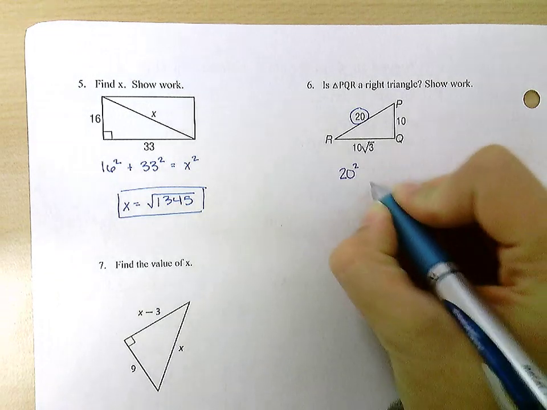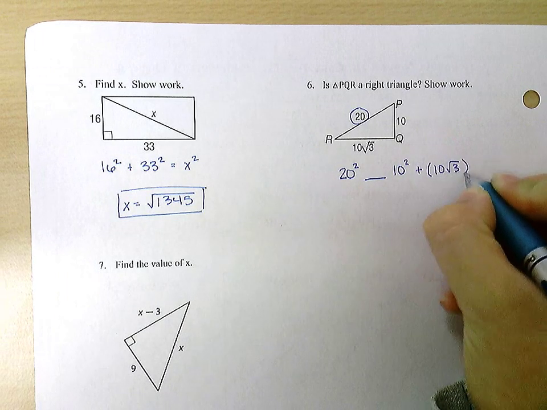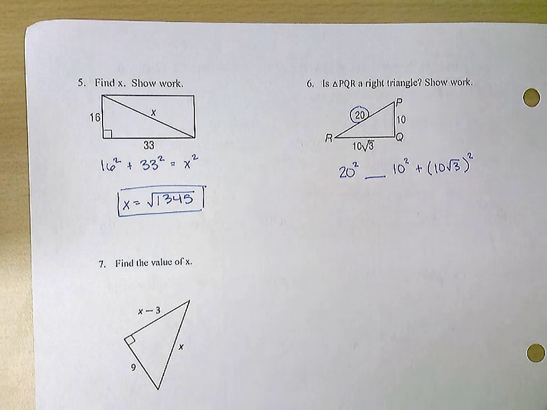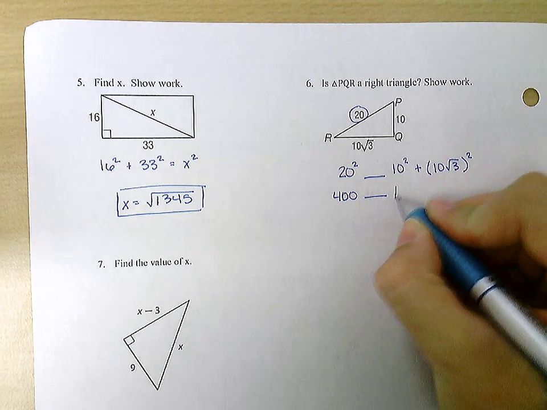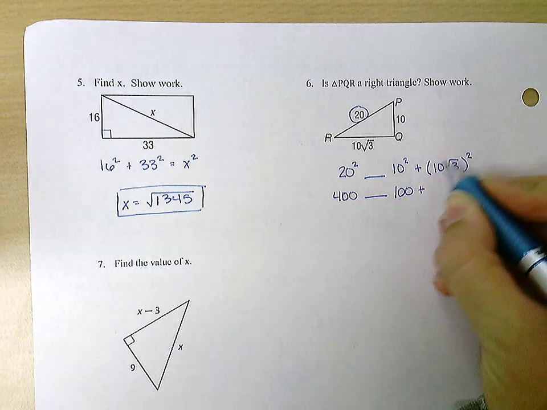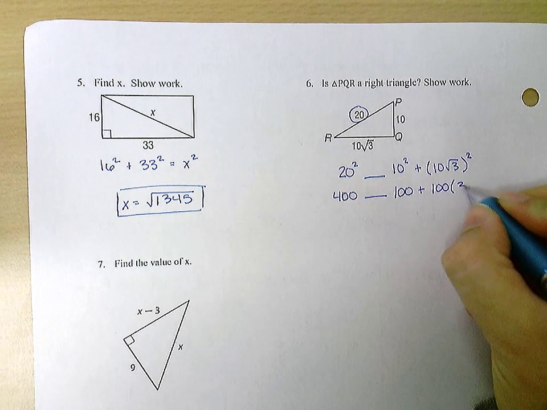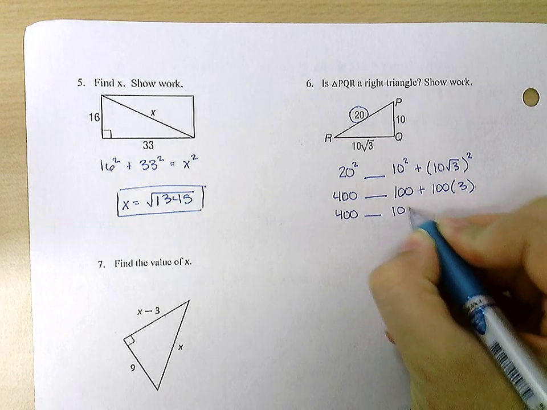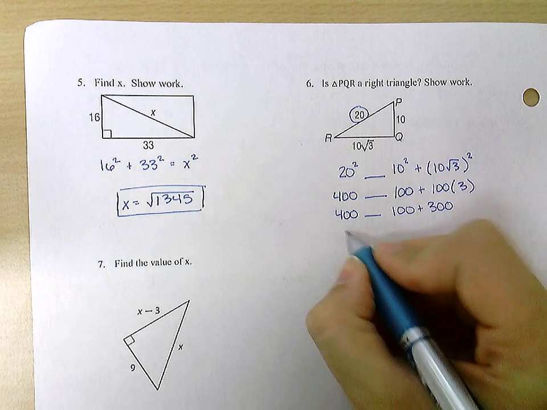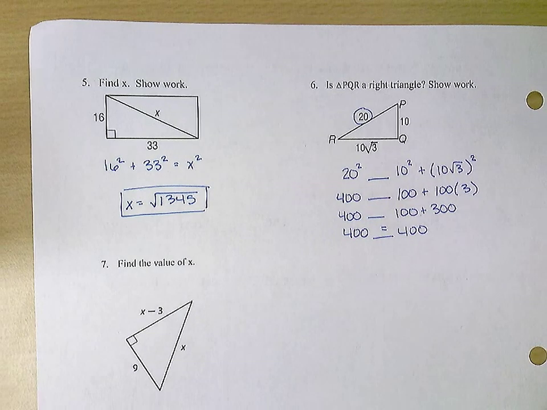So I would have 20 squared compared to 10 squared plus 10 times the square root of 3 squared. So 20 squared is 400. 10 squared is 100. Distribute your square here, so I have 10 squared is 100 times the square root of 3 squared is just 3. So we have 400 compared to 100 plus 300, which is just 400 compared to 400. So those are equal, so this would then be yes, it is a right triangle.